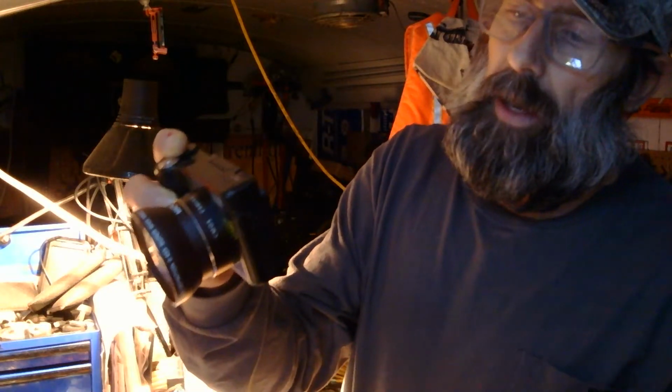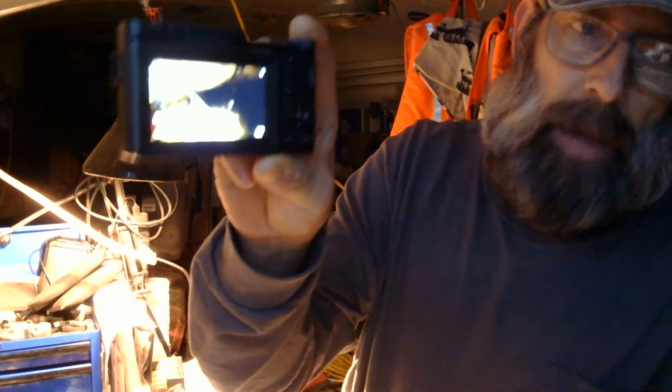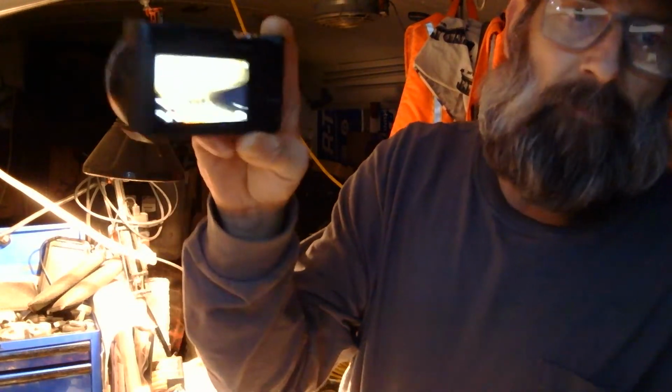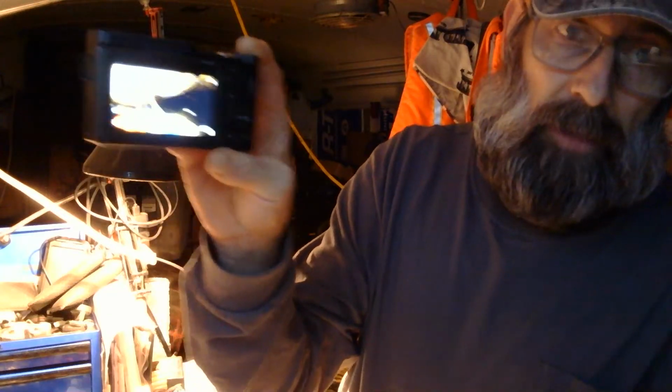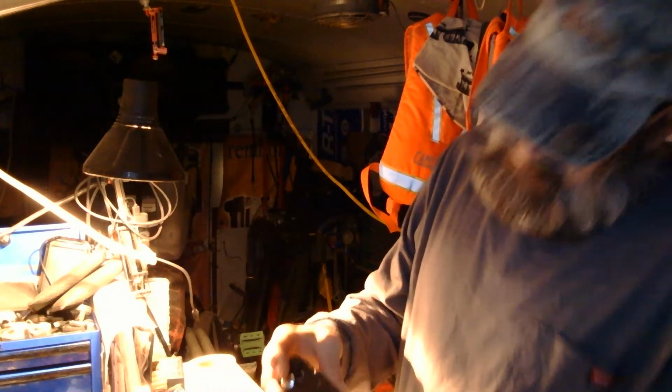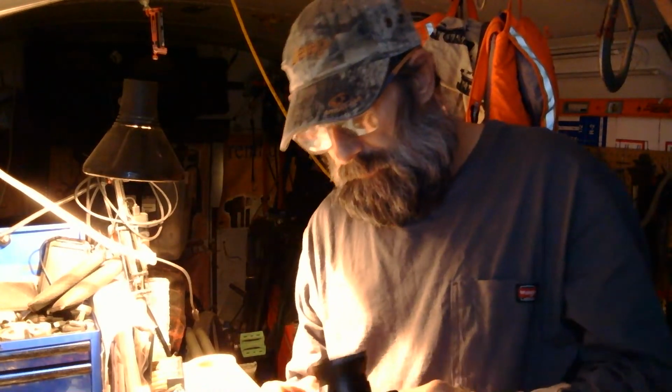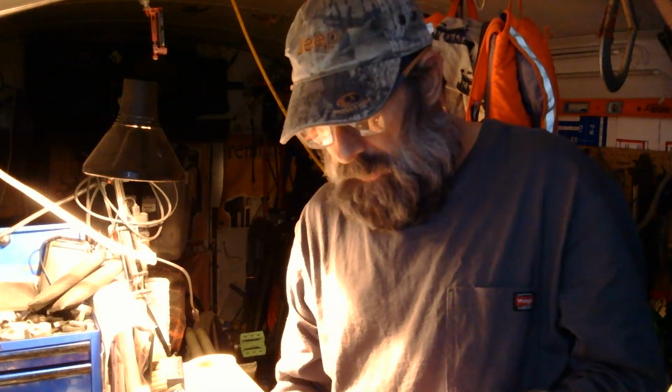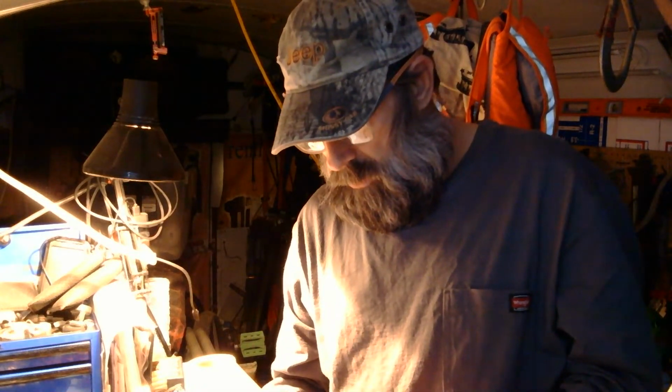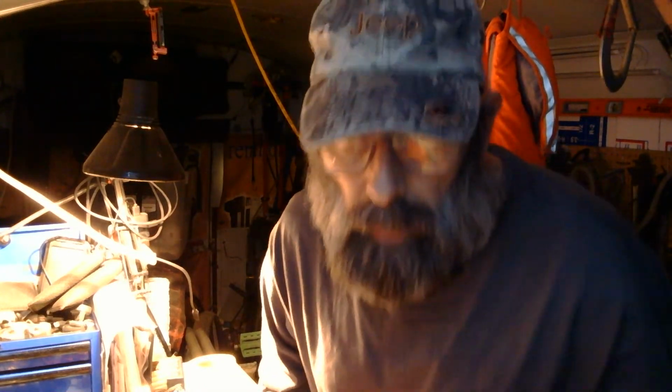Oh, this camera's only a couple years old though, because it always defaults back to December 1st of 23. So the camera's only 3 years old at most. It was manufactured within the last 3 years, or right before it anyway.